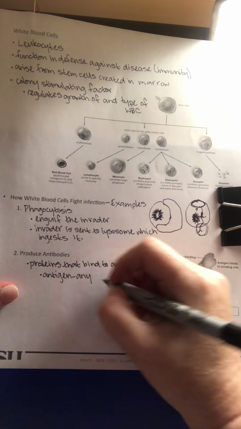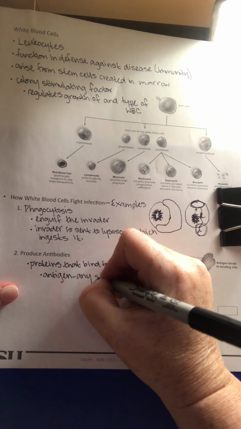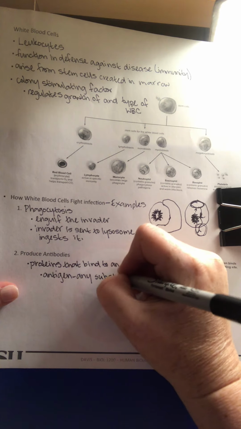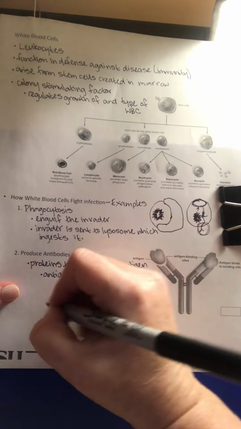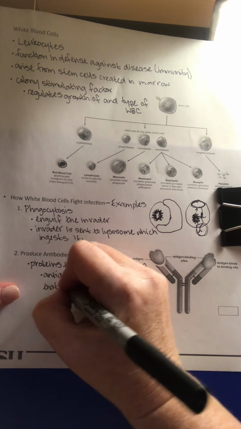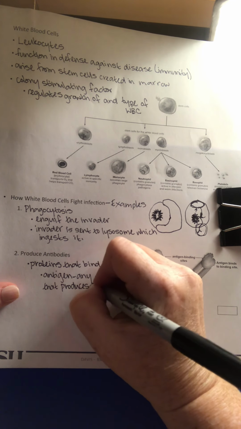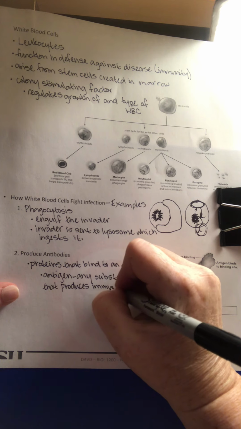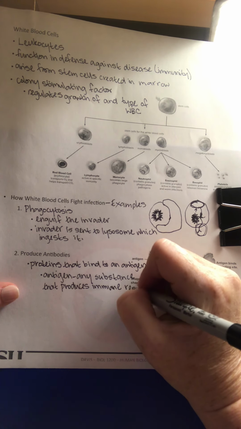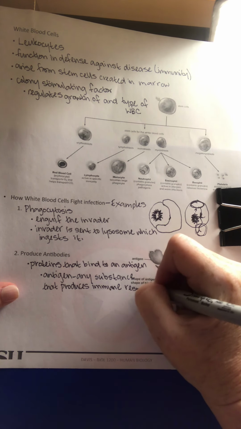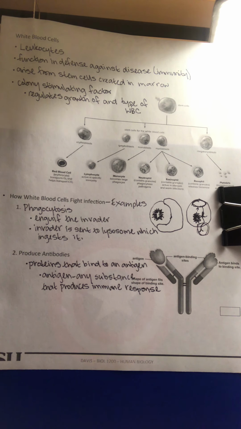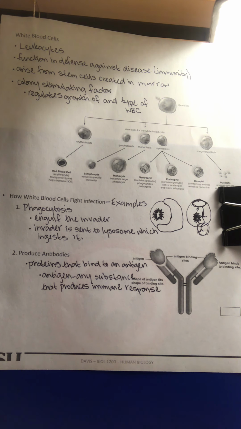So I'm just going to say any substance that produces an immune response. These antibodies can act as a trigger for phagocytosis.